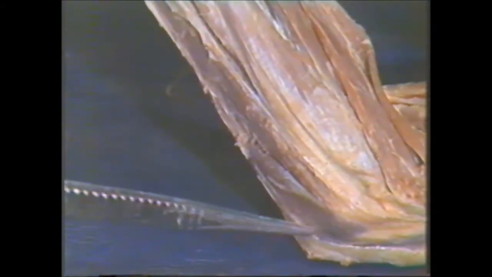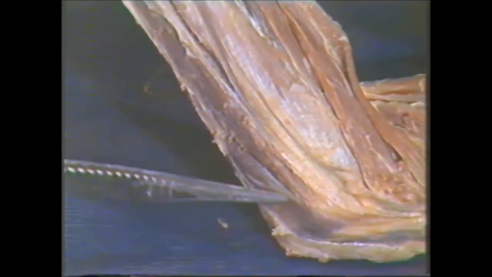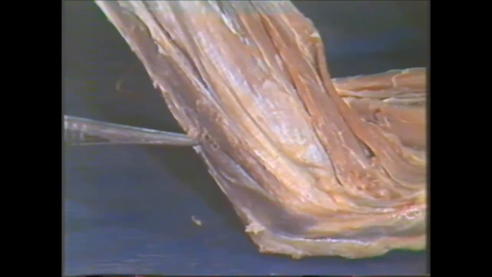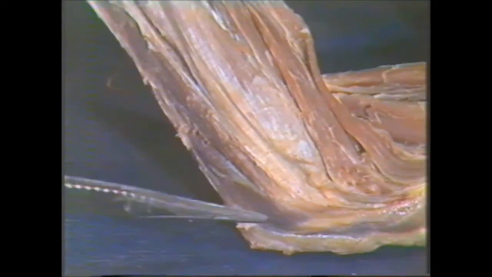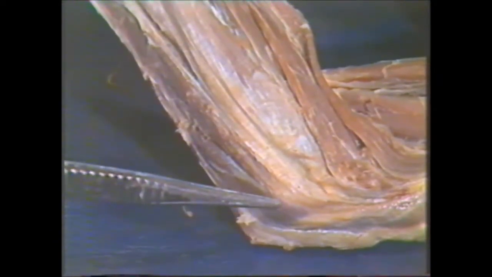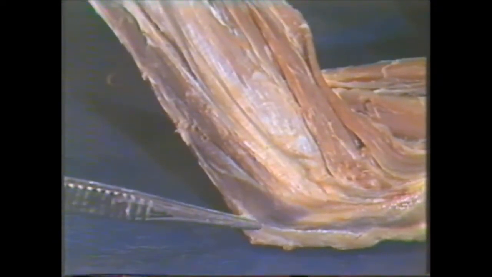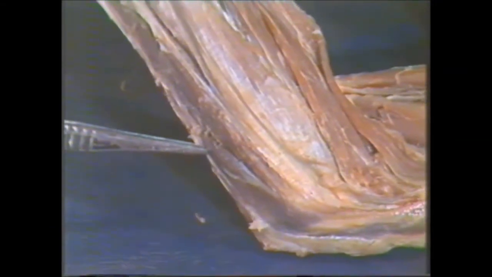This is the anconeus muscle. It is the shortest muscle of the group. It arises from the lateral epicondyle and is inserted into the upper fourth of the back of the ulna.